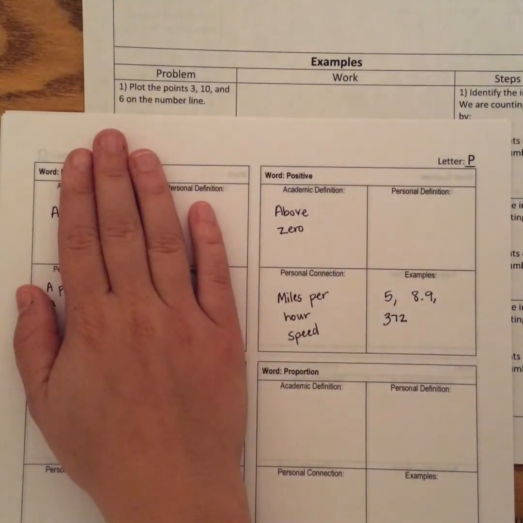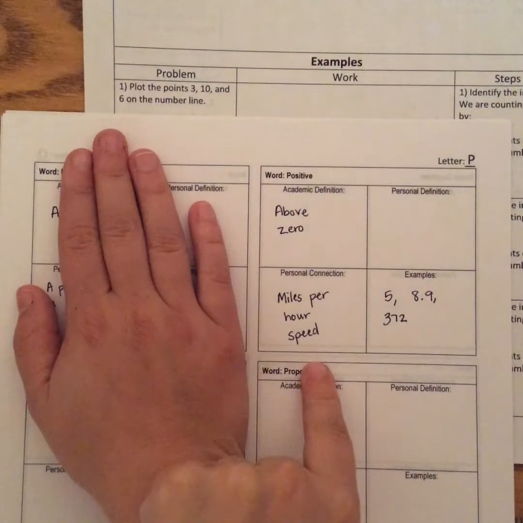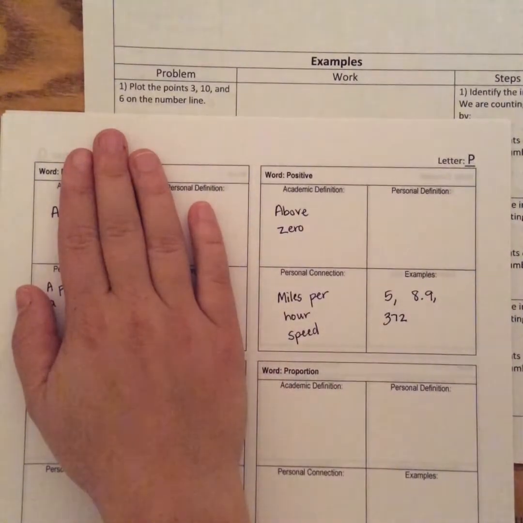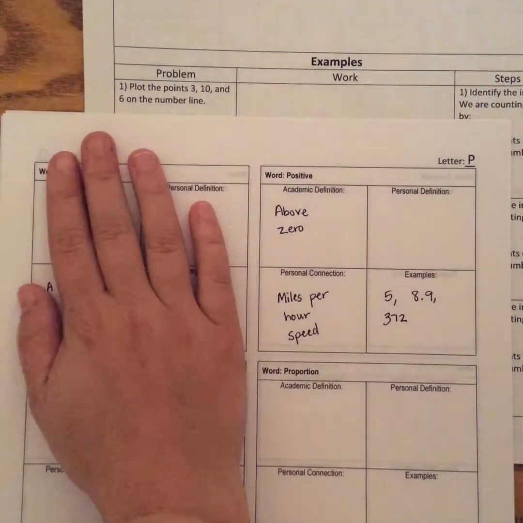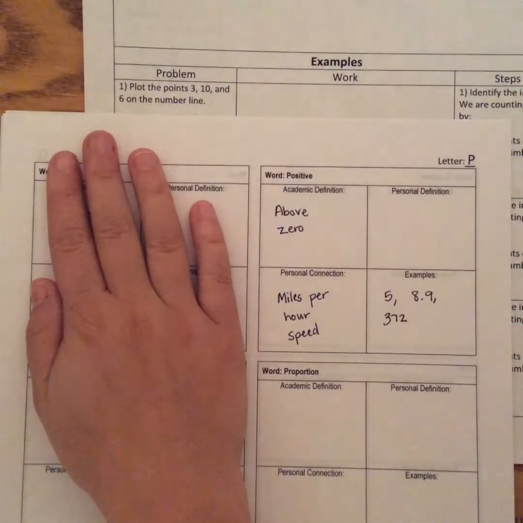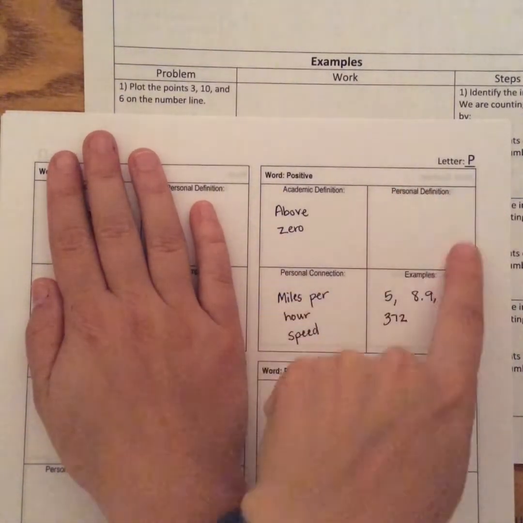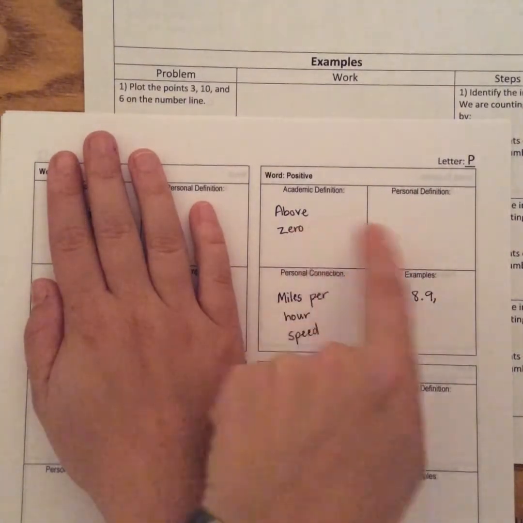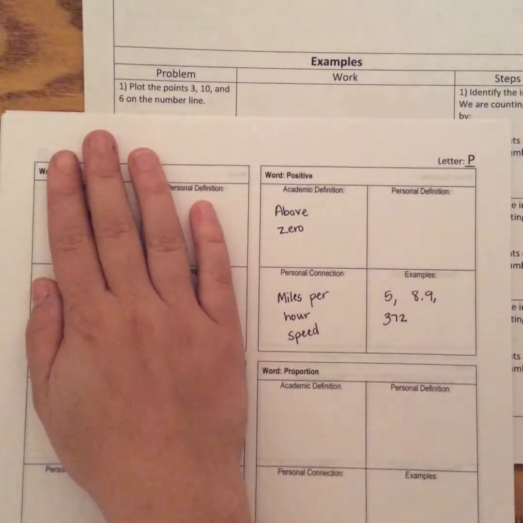So our personal connection, I wrote miles per hour, like your speed is usually positive. When you look at your speed on a car, you're always going a positive amount, okay? Personal definition, again, you can write your own definition. If it's the exact same, that's okay, but that is up to you.